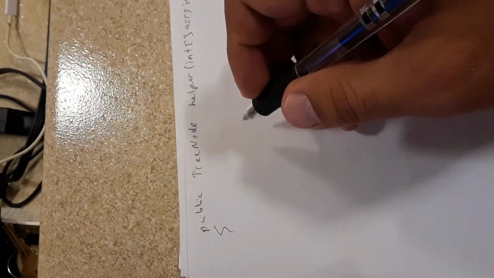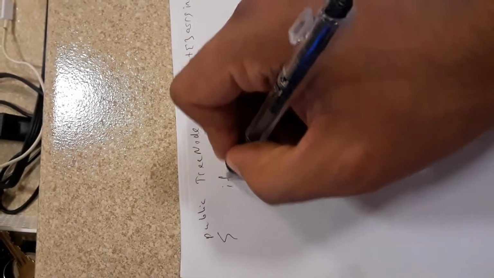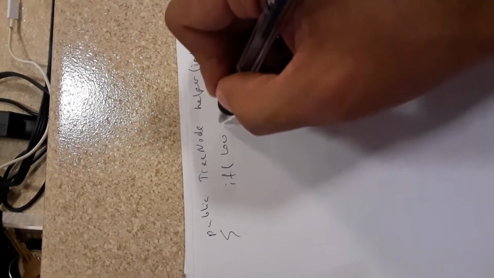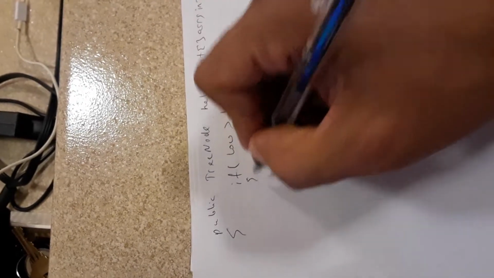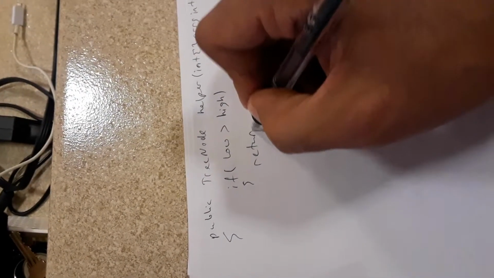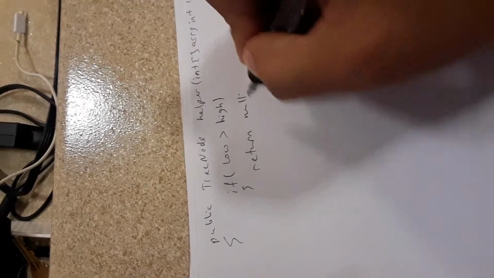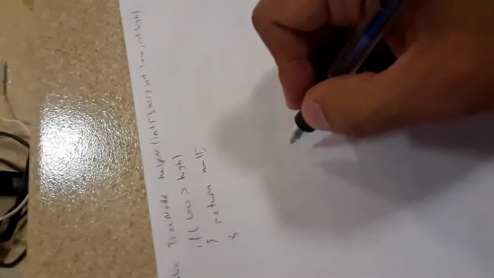So these pointers, one is for the first element of an array or subarray, and the other, high, is for the last element of an array or subarray. In case our low pointer is greater than high, we will just return null, so we fill this node with null.